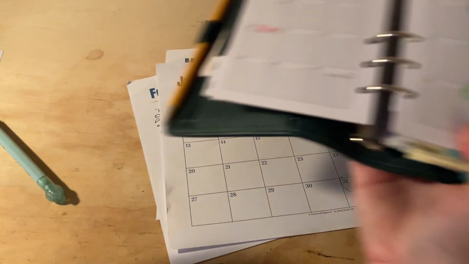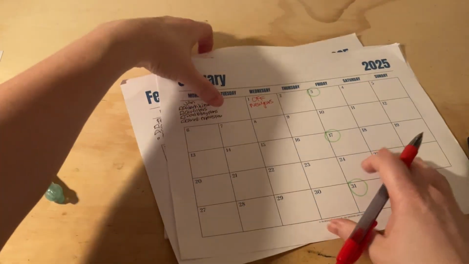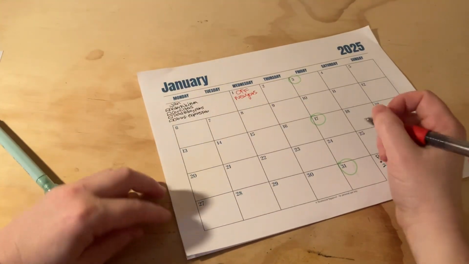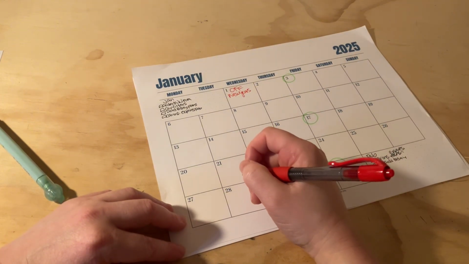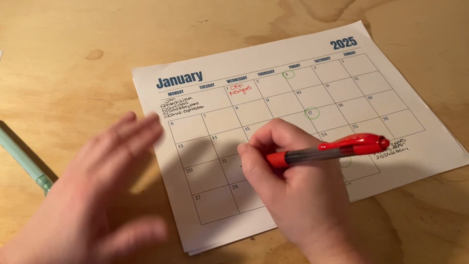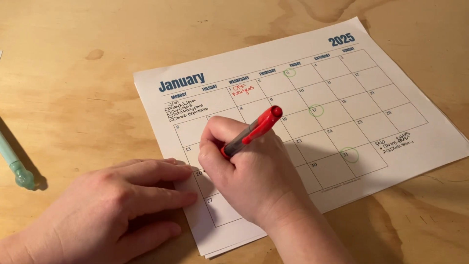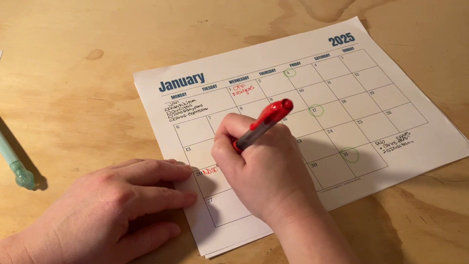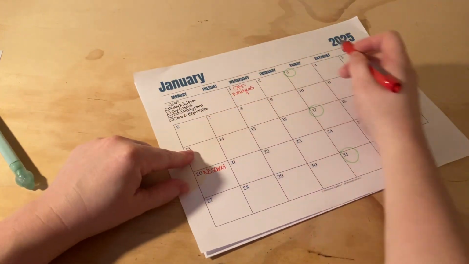Another thing I put off to the side here is school stuff for the kids, because I am a primary caretaker for them. They are my niece and nephew, my sister's kids. They're my roommates. They live with me, and so I do stuff for them, and that will indicate where I need to pick them up and where they need to go. So there's no school on this day. Remember, this is just for January 2025.